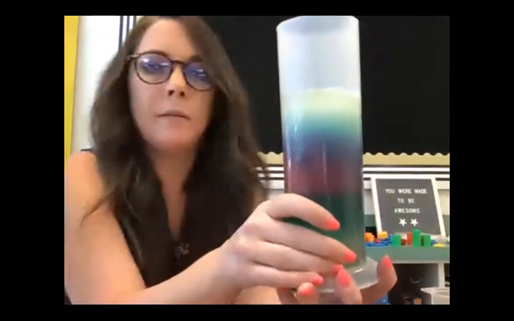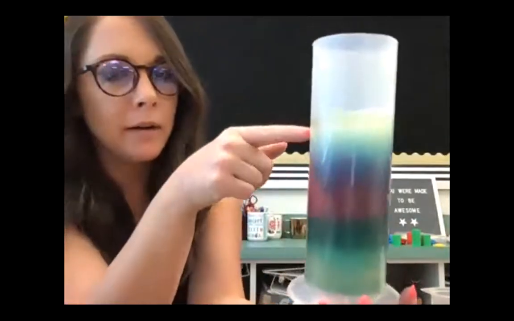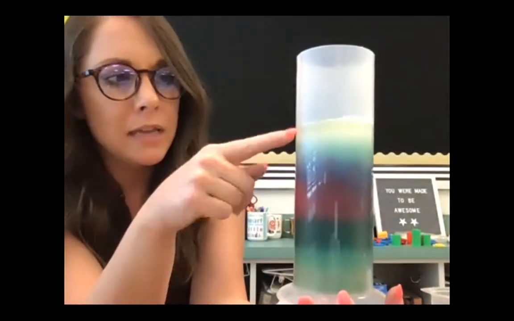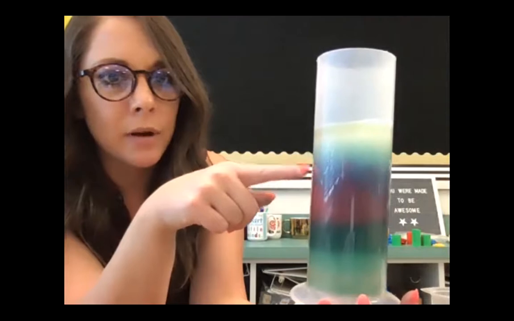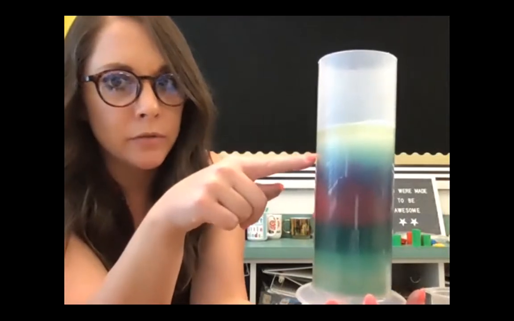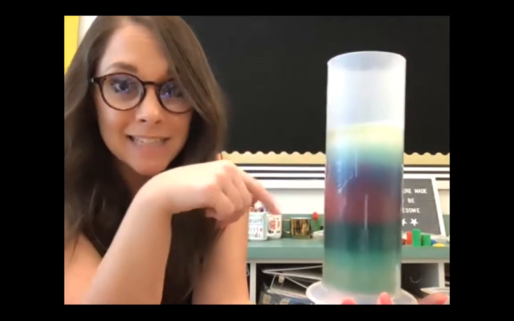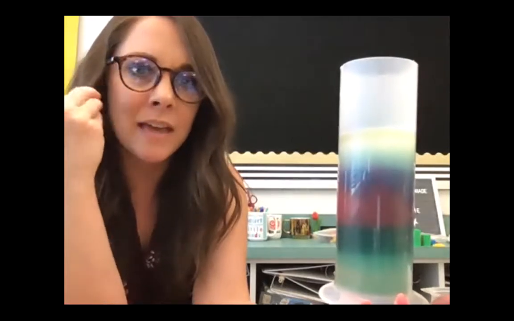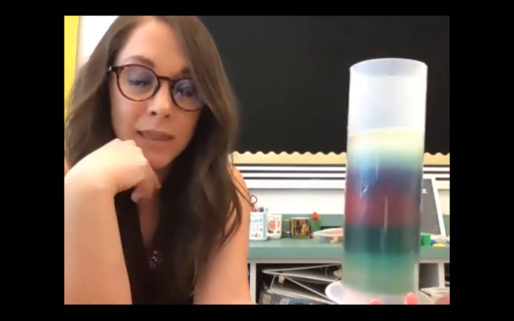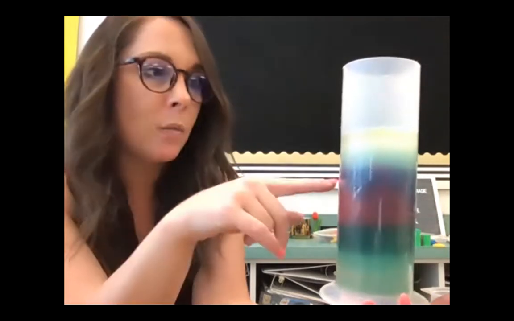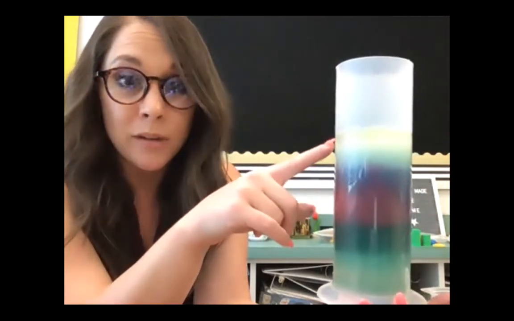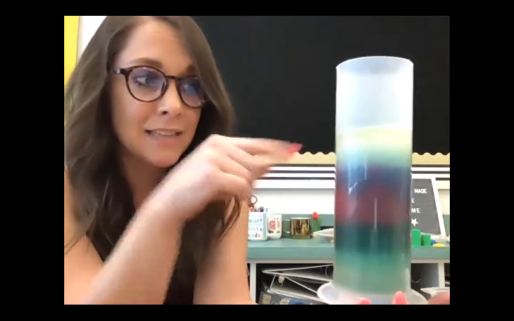Let me get away from the window, maybe that'll help. The water, remember that's our blue one, is pushing its way down underneath the oil, okay? Because oil is less dense than water. A lot of people don't know that. A lot of people think about oil and think that it's very thick and kind of heavy. And so they think it would be more dense than water, but it's not. Oil is actually less dense than water.